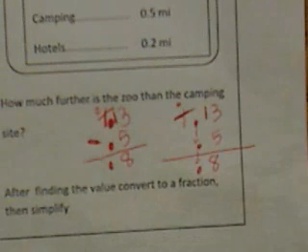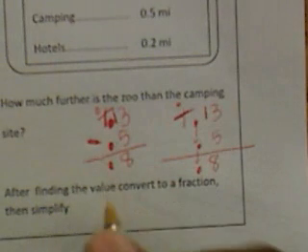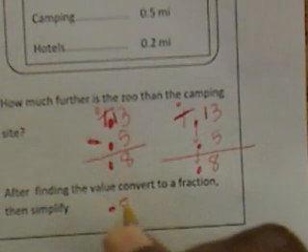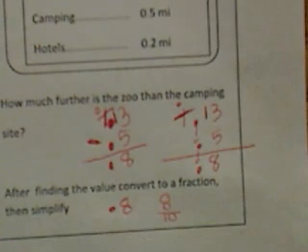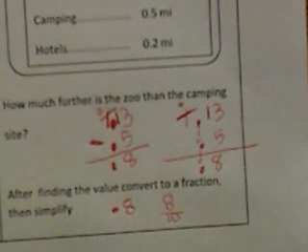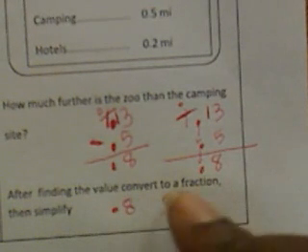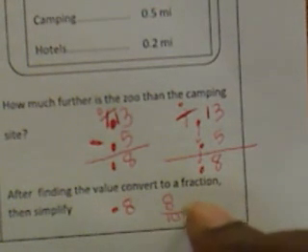So how do you call this? 8 tenths. How do you turn this to a fraction? 8 tenths, right? You just read it. But it's not simplified. So what number am I going to use to simplify this?